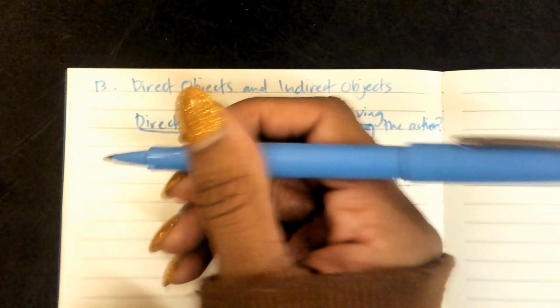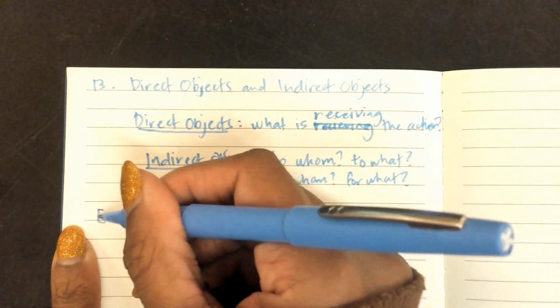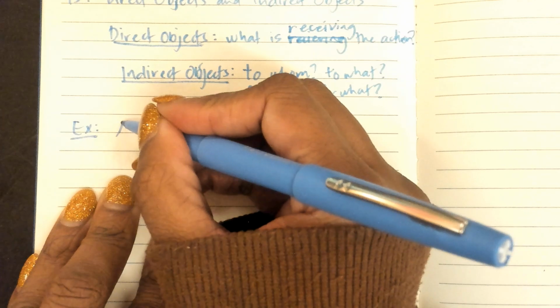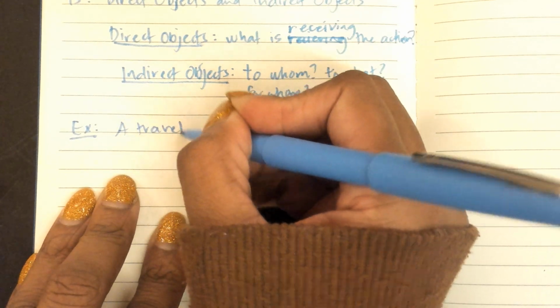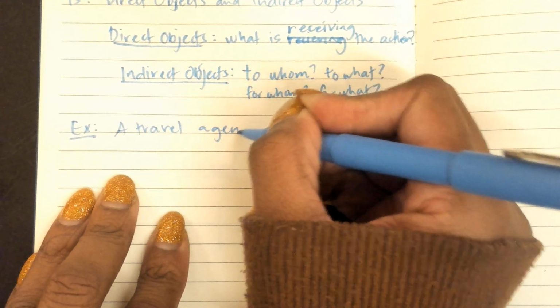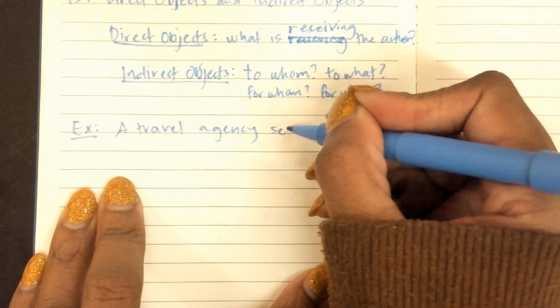Let's look at an example. So let's take the sentence, a travel agency sent the curious students information.